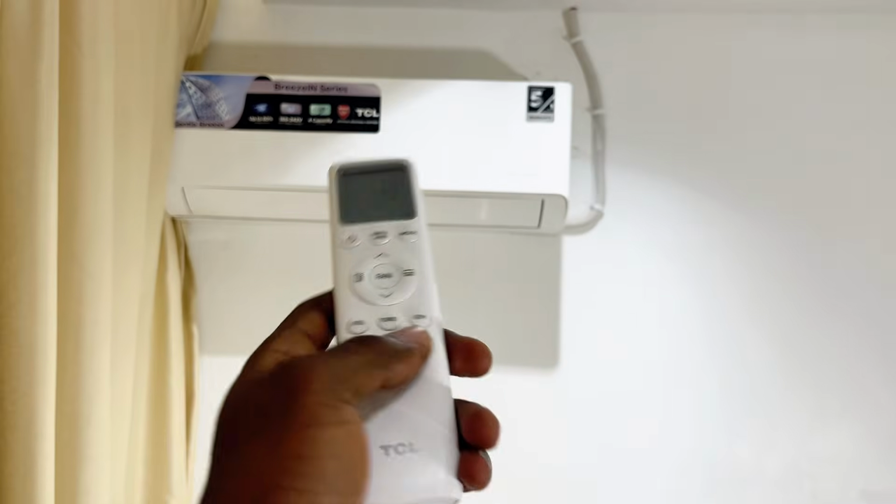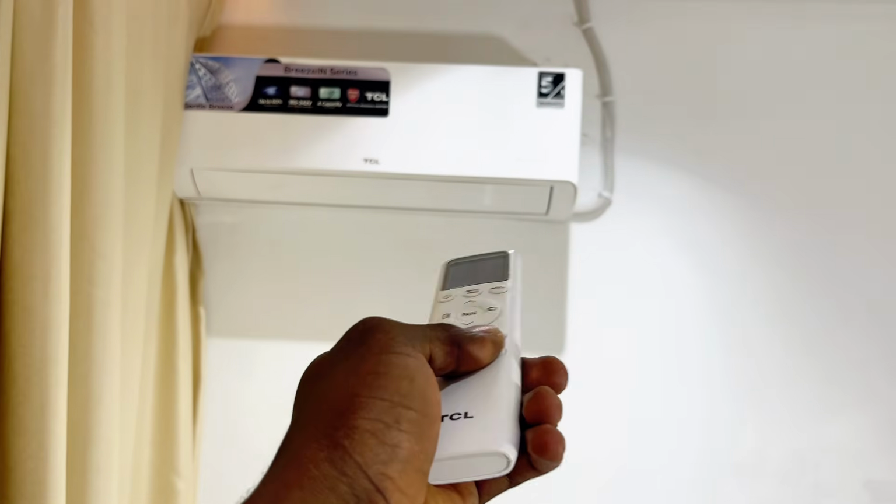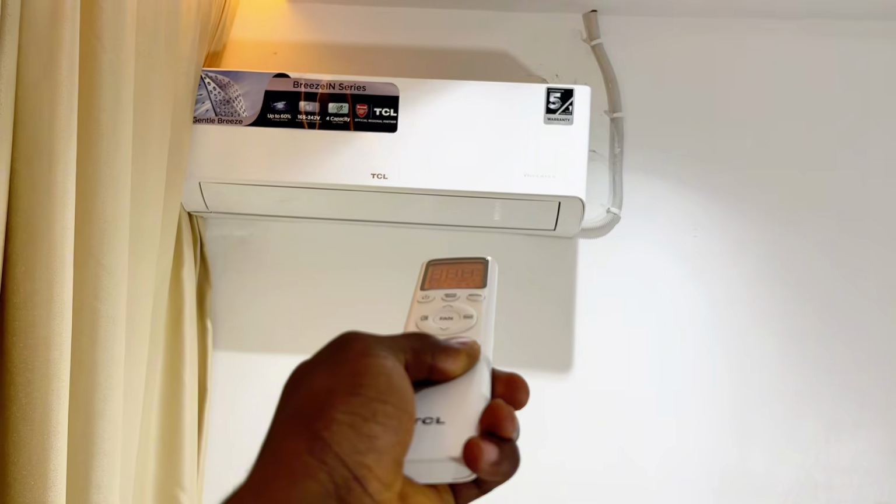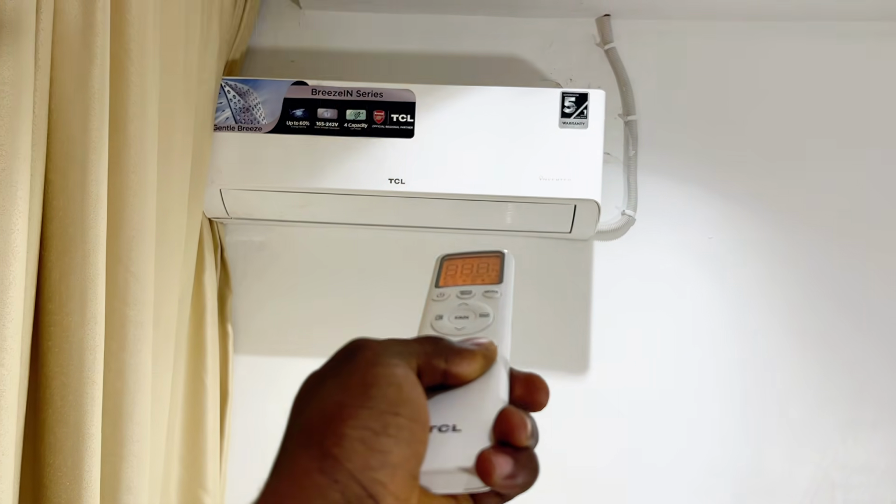To remove it from this feature, you will just have to long press on both buttons again for about 5 seconds, and again your TCL AC will be turned on.